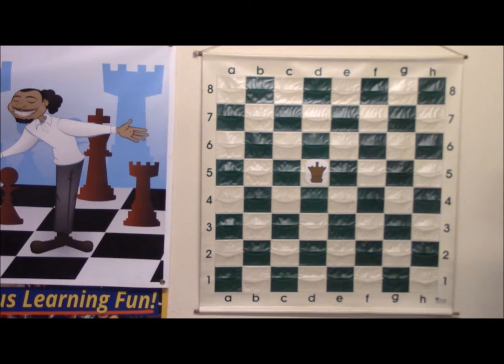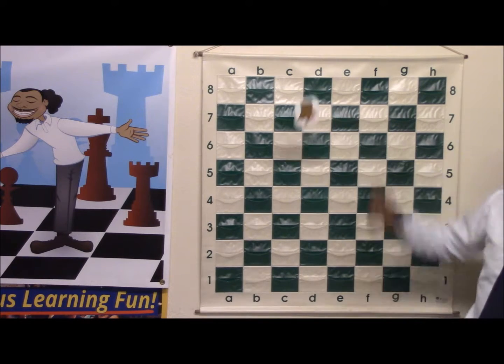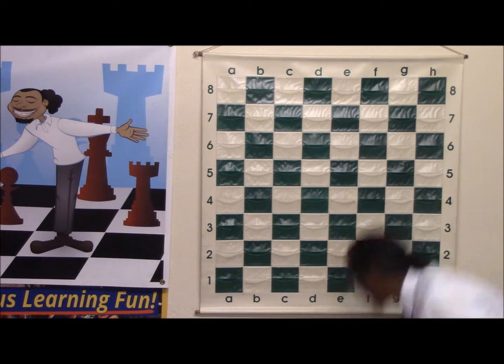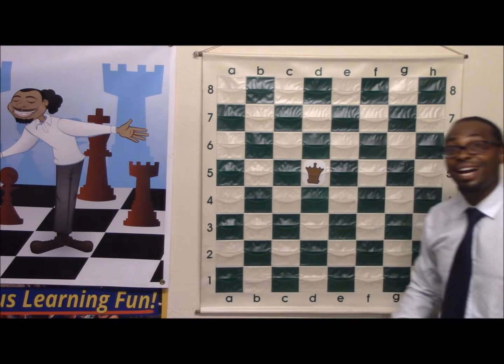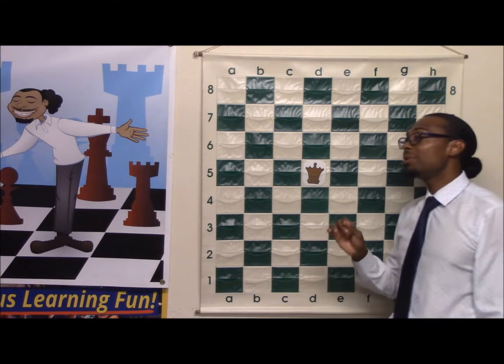I ask people, how exactly does the queen move? And people say everywhere. Well, it can't move everywhere. It can't jump off the board like this. Whee! No. But the queen can move up, down, and side to side, plus diagonal. That makes her a very, very powerful piece.